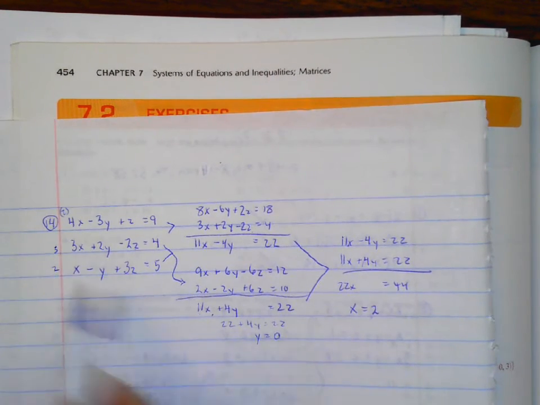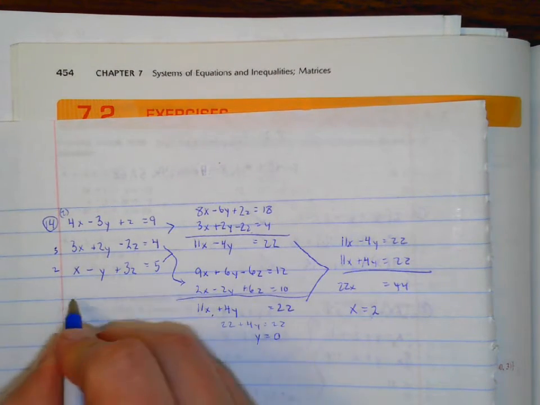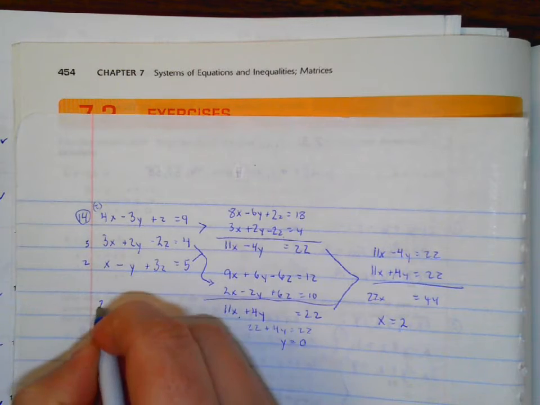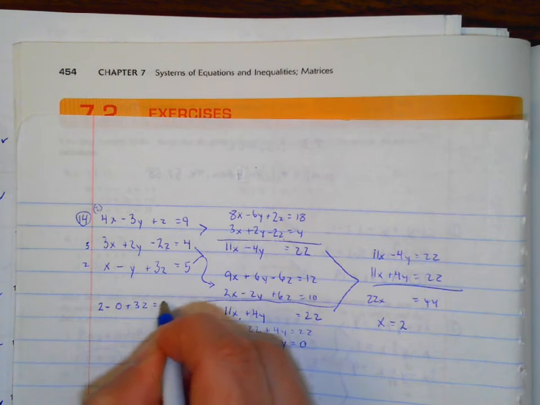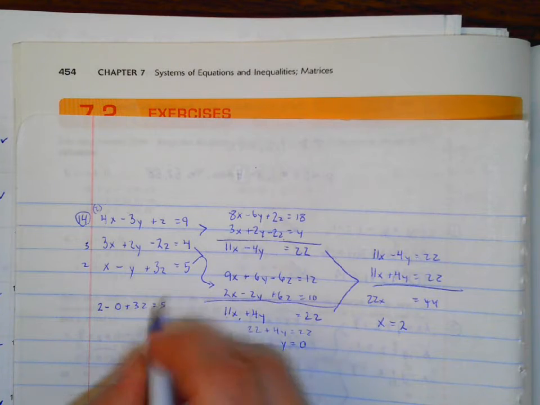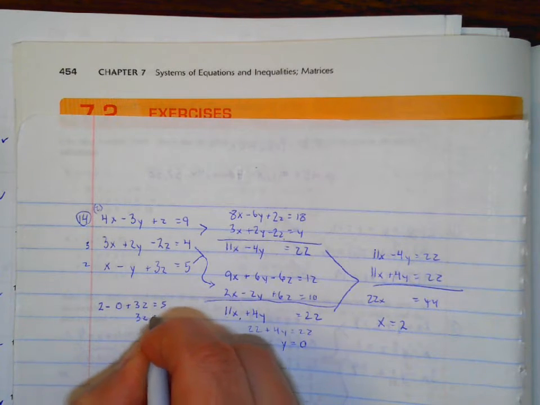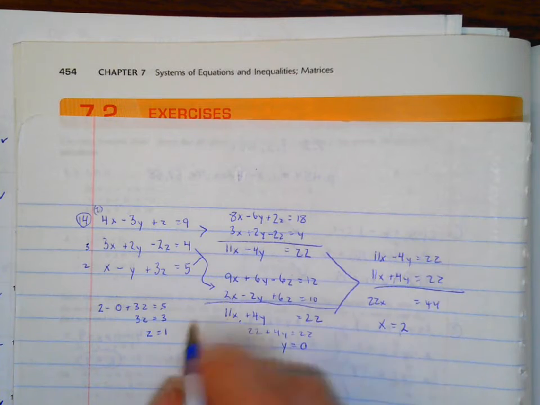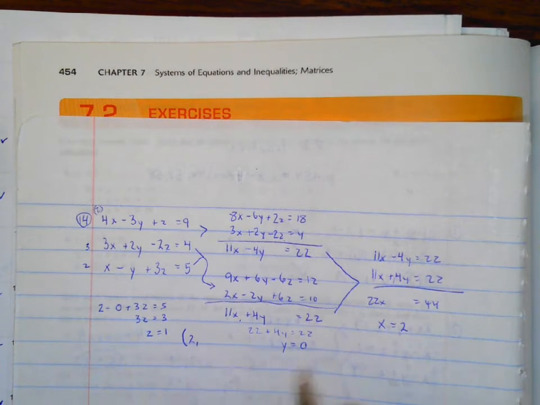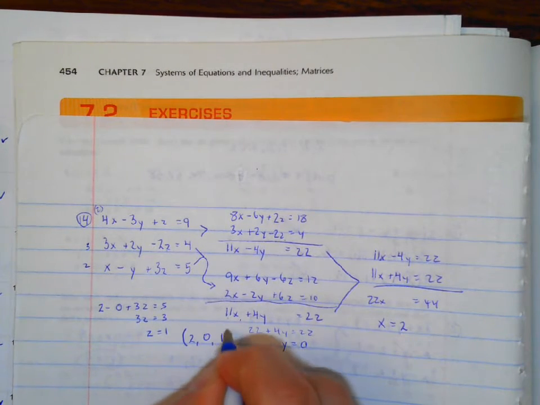Take both of those, plug them in one up here. I'll just take the bottom one. And then the x is a 2 minus the y is a 0 plus 3z equals 5. Subtract the 2 over. 3z is equal to 3, so z equals 1. So I have the solution. X is 2, y is 0, z is 1.